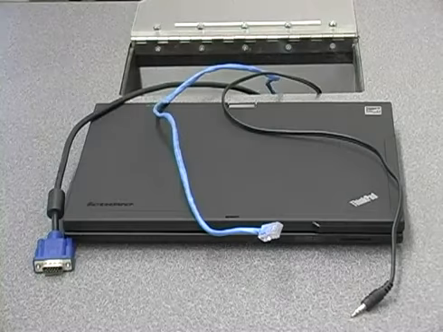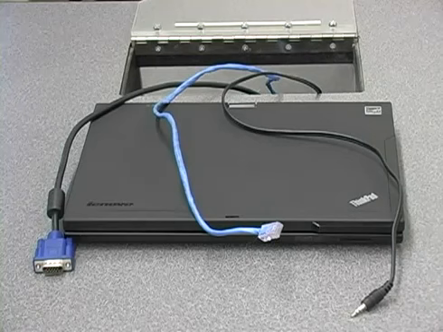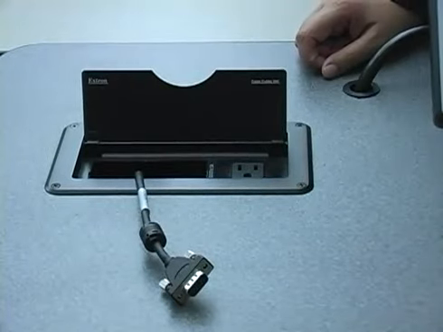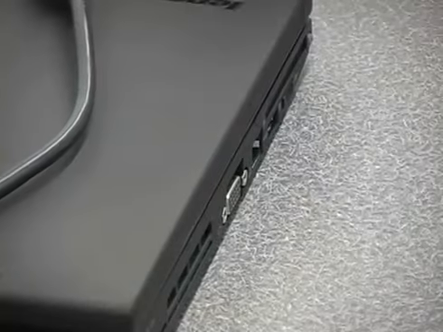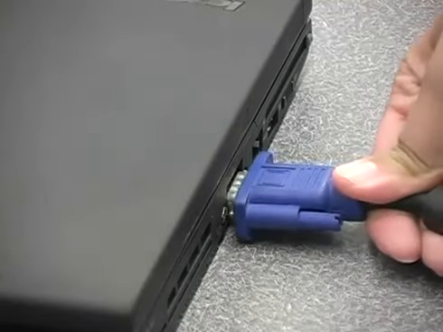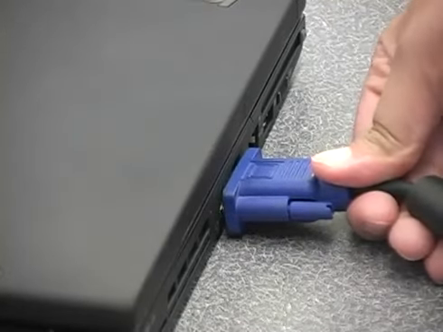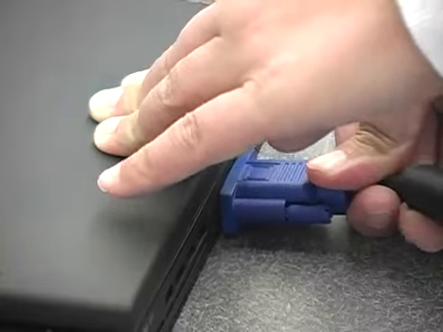The three cables provided are VGA for video, Ethernet for wired network, and the laptop audio cable. First, connect the VGA cable to the laptop monitor port before you turn on your laptop. Be sure to align the cable with the port and push it straight in, taking care to not bend the pins.